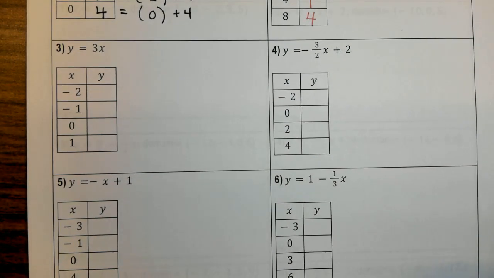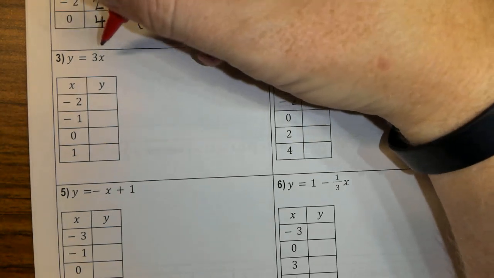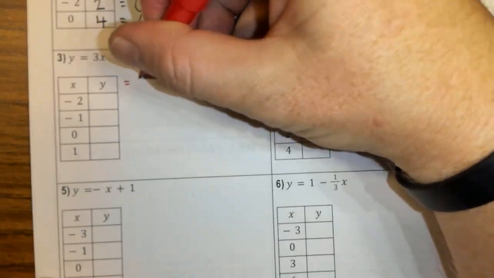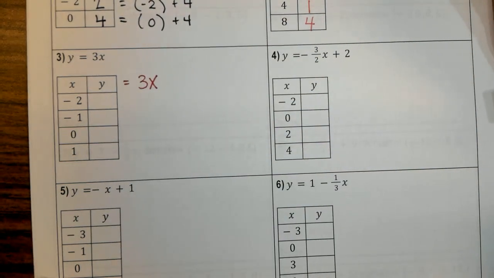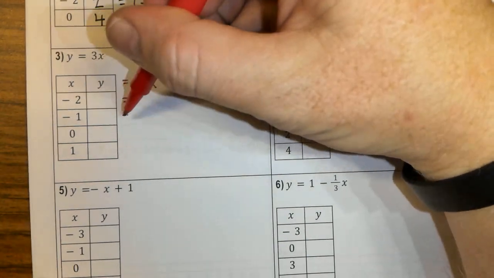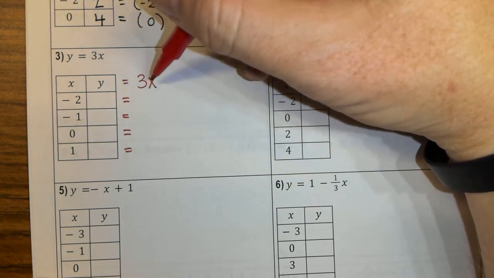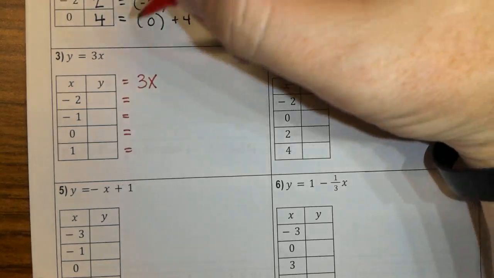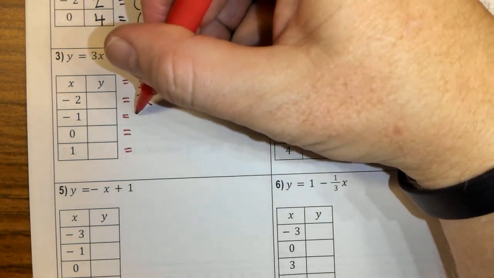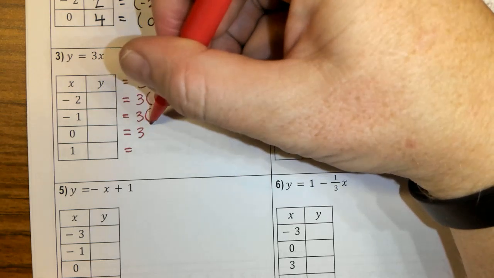Okay, number 3. This one's actually fairly simple, so I'm not even going to bother with the calculator. I would just say the calculator might be more for your complicated ones or your fractions, stuff like that. So on this one, I have y equals 3x. So all of these y values that I need equal 3 times my x value. So I'm going to write 3 and parentheses for each one of these, because that's where x goes.